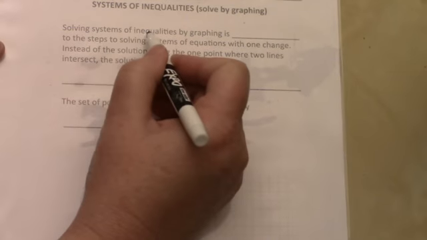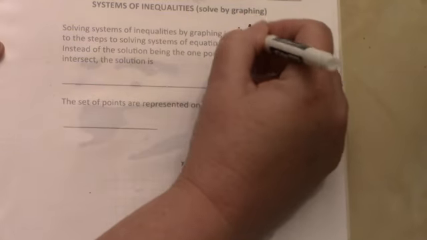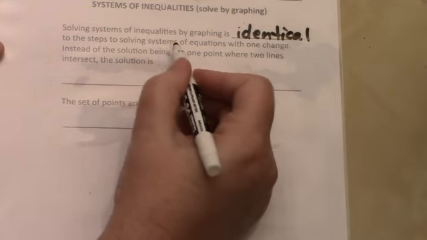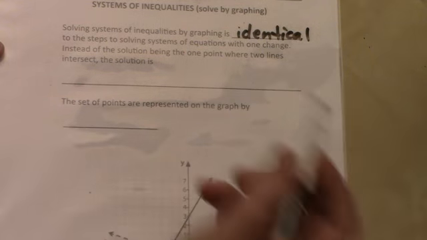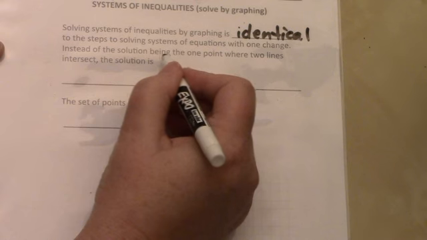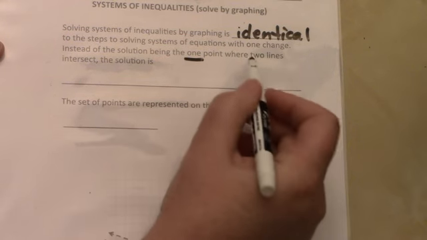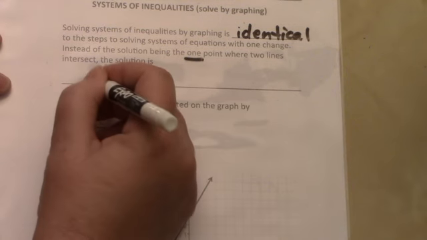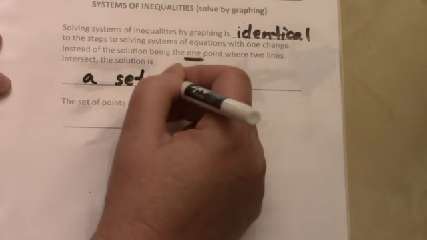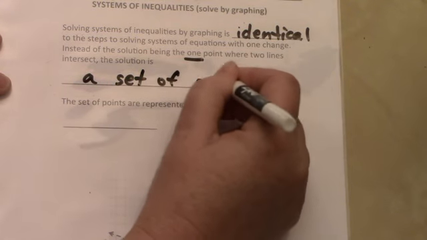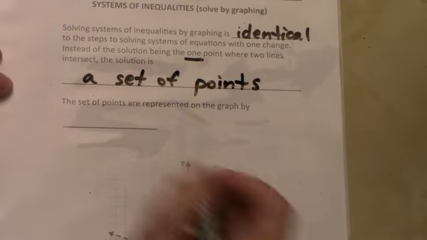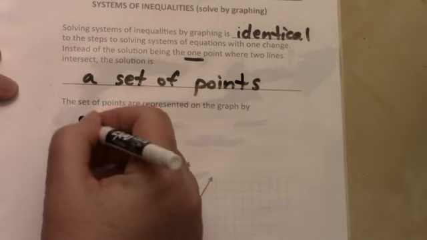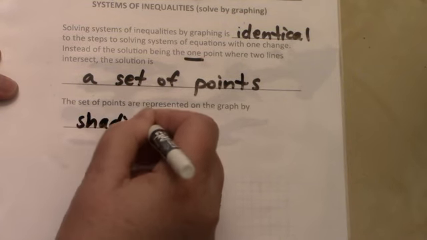Solving systems of inequalities by graphing is identical to the steps to solving systems of equations with one change. Instead of the solution being the one point where two lines intersect, the solution is a set of points. The set of points are represented on the graph by shading.